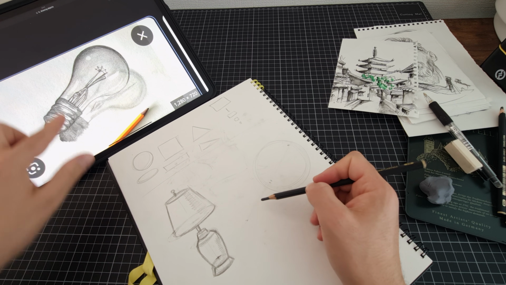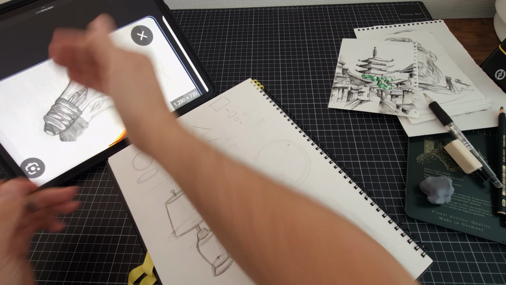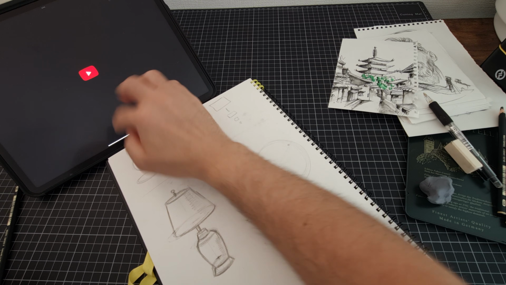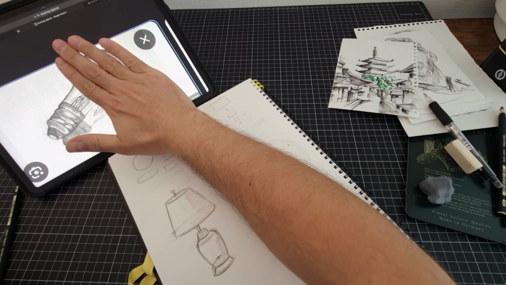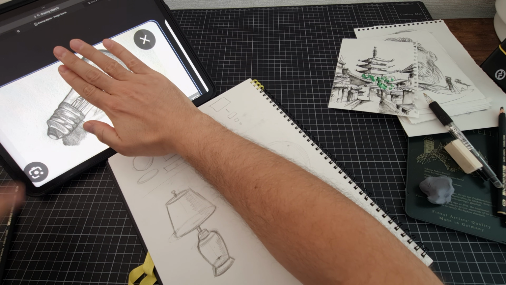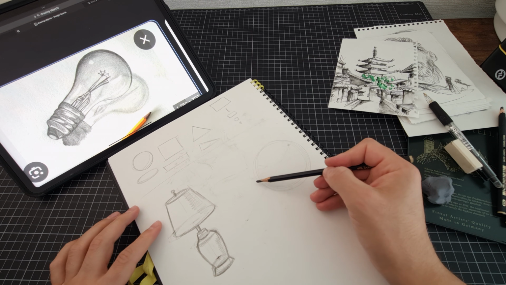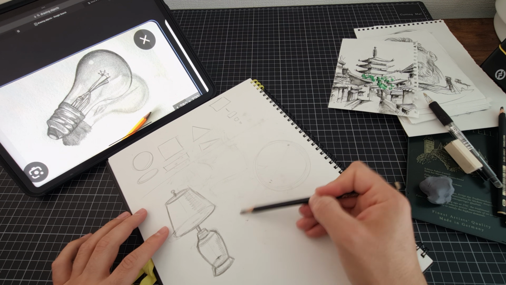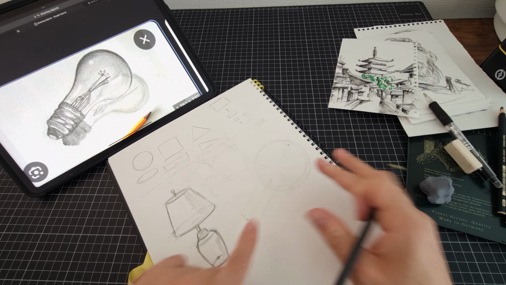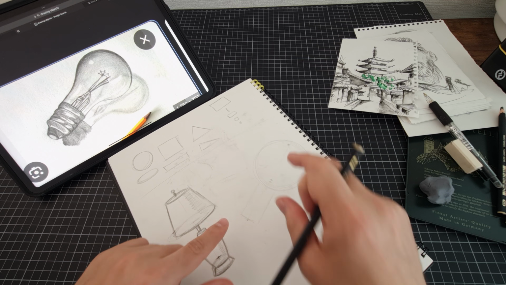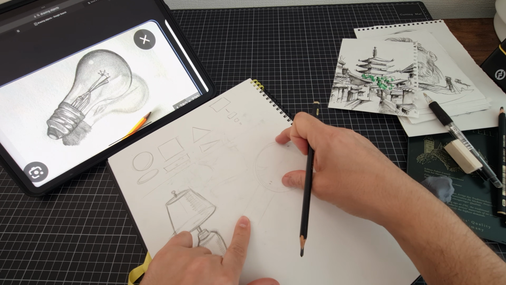And the second shape, if I break it down, ignoring this part, is going to be a rectangle. So if I now draw a rectangle like this, I've broken down the lamp into two very simple shapes, a rectangle and a sphere.